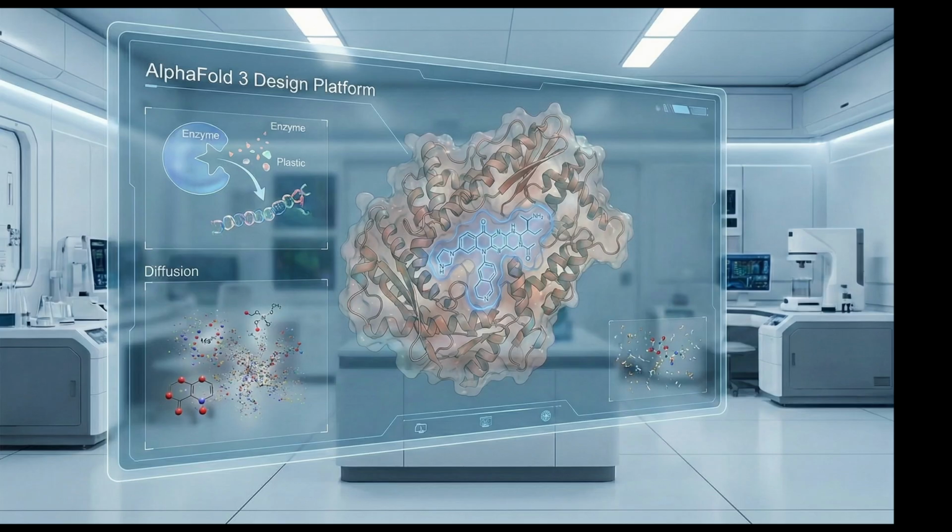For those of us in bioinformatics, this is the ultimate problem solving tool. In drug discovery, finding a molecule that fits into a protein pocket used to take years of expensive trial and error in a wet lab. AlphaFold 3 is nearly 50% more accurate than previous methods at predicting these interactions. We are moving from a world of accidental discovery to a world of intentional engineering.